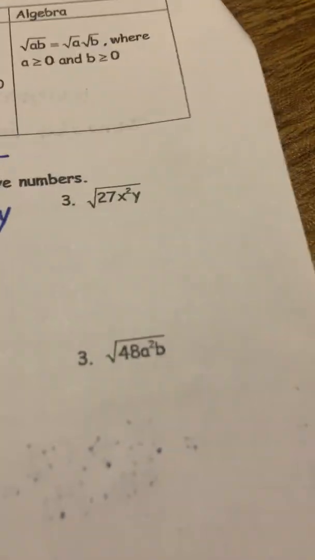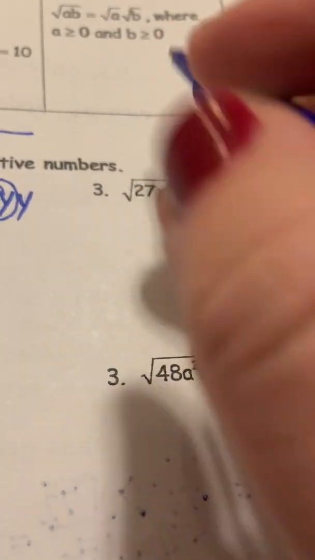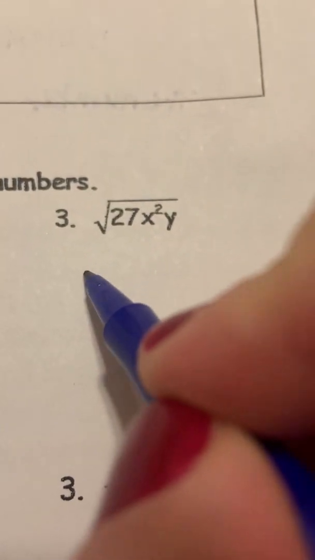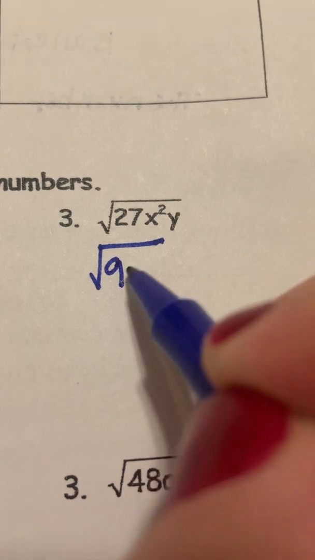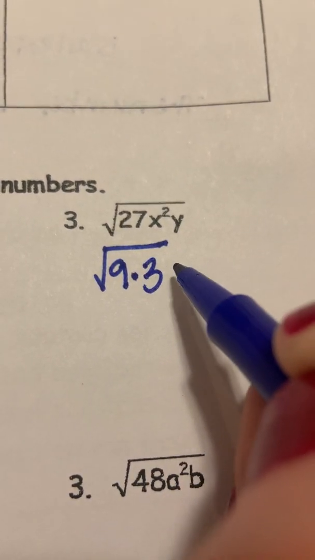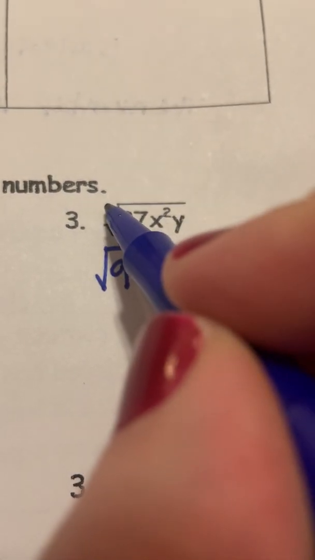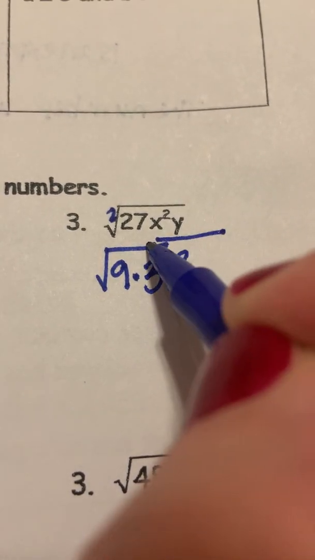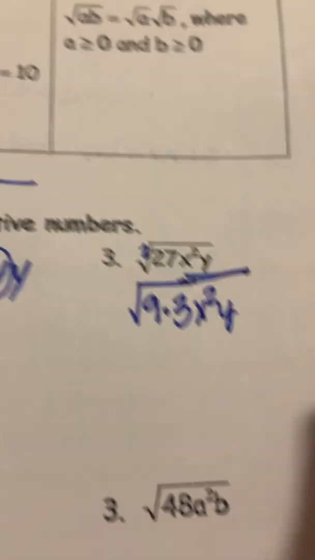I'll do another one, kind of similar. All right, the square root of 27. 27 is not a perfect square, but it is composite. And it's composite by a perfect square being 9 and 3. I know this is a square root, so x squared is my one group, and I'm just going to leave it like that, and y is another.